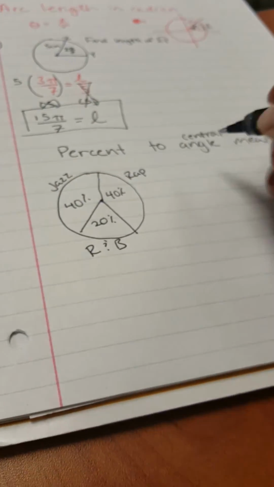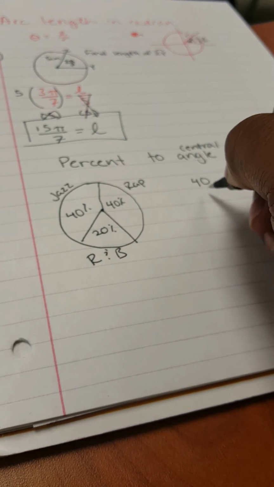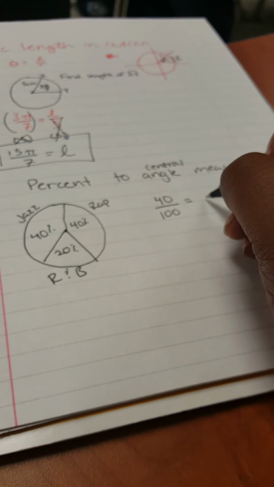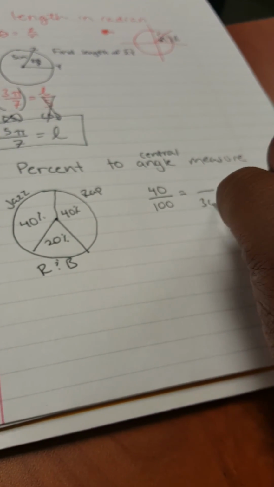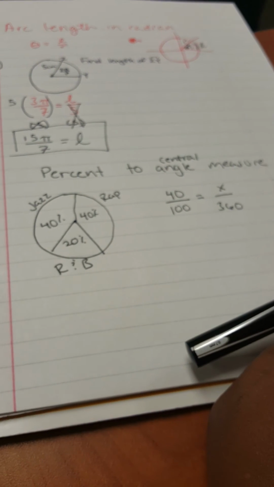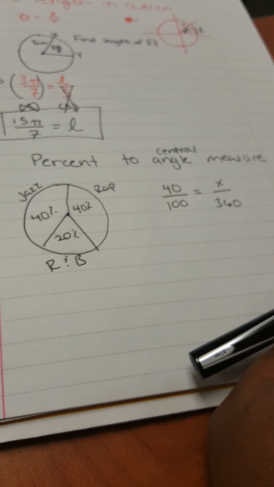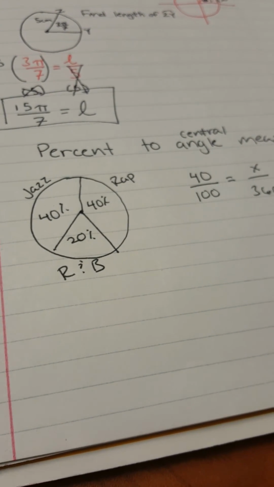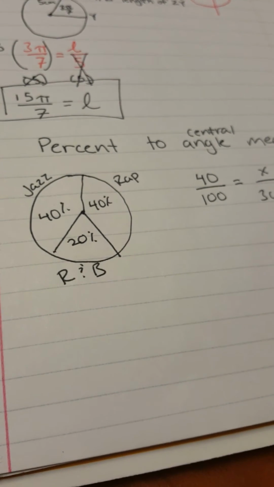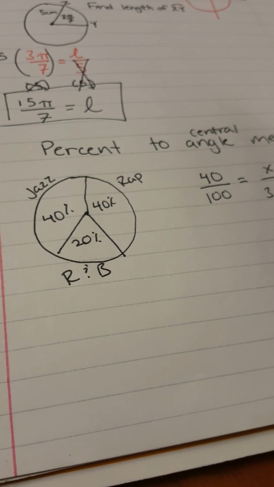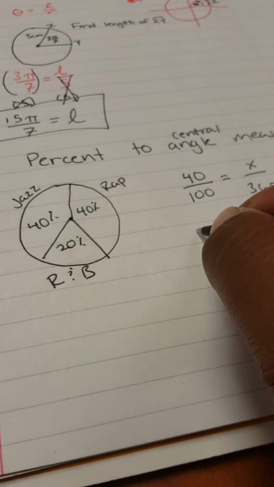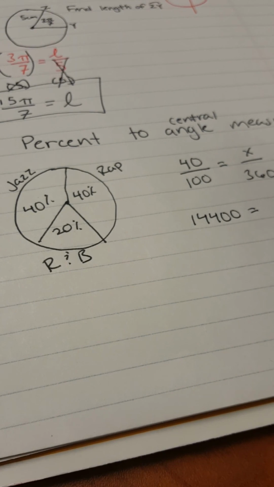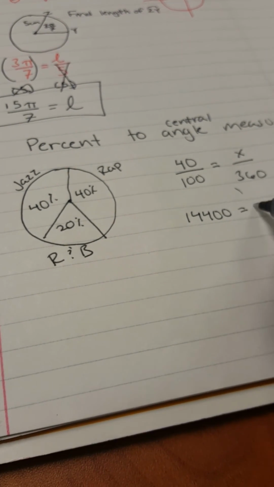So how much is a percentage out of? So Jazz, 40%, how much is it out of? Out of 100. And if I want to do a central angle, what would that central angle be out of? 360. And since I don't know the angle measure, it would be x out of 360. So then what would I need to do? Cross multiply. So I have 40 times 360, 14,400 equals 100x.